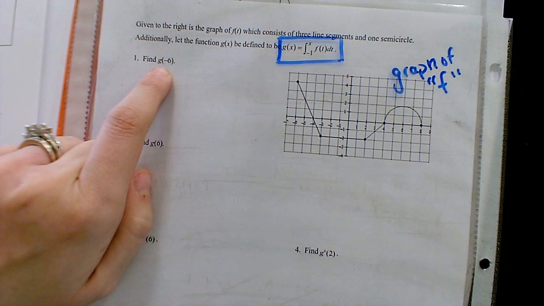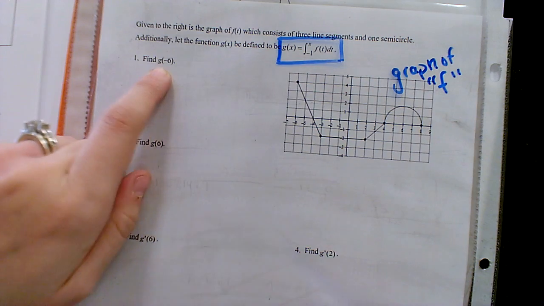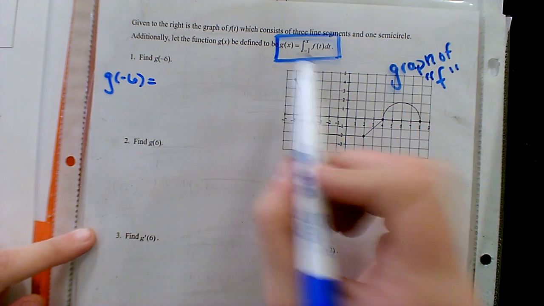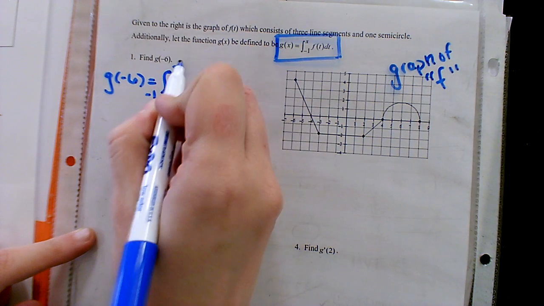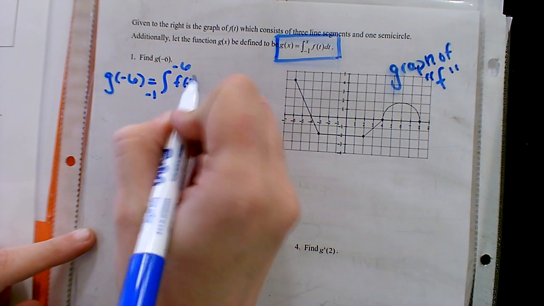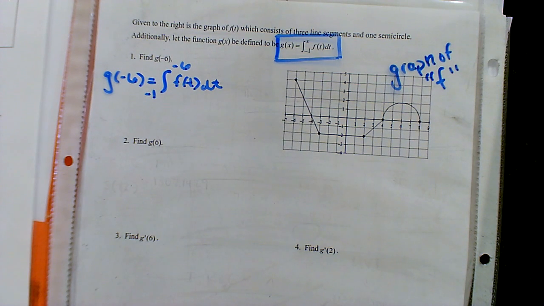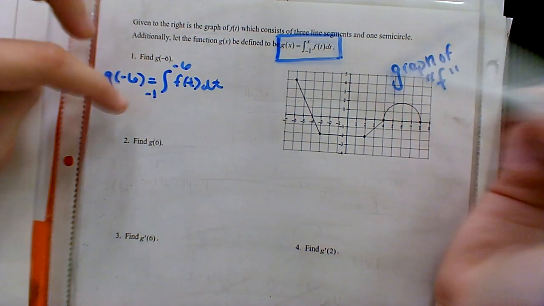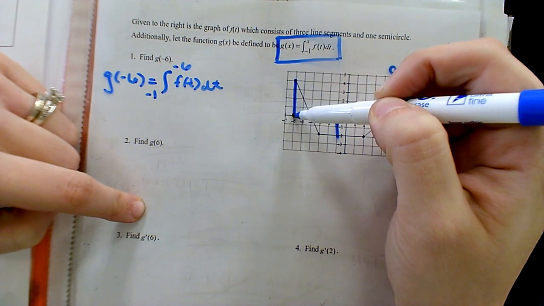What do you feel like doing to find g of -6? Plug in -6 where? For the x. In our function, notice how the x represents the upper bound. So we need the area under this f graph from -1 to -6.